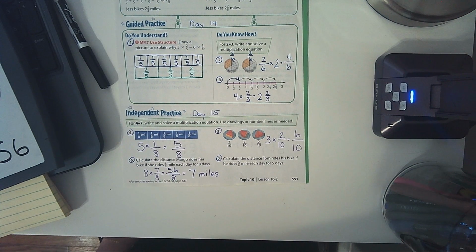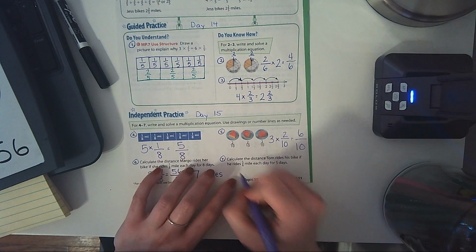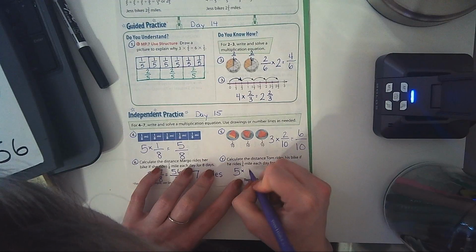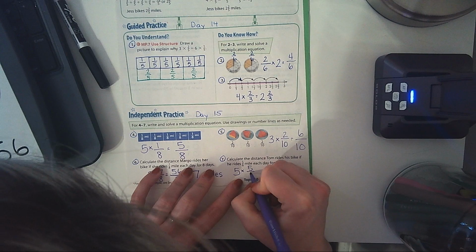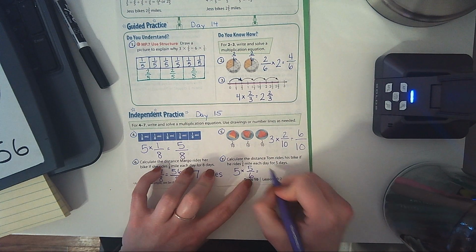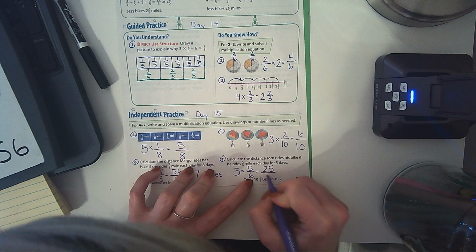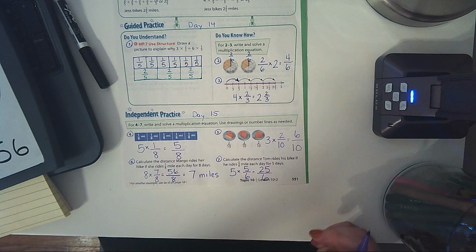For number 7, calculate the distance Tom rides his bike if he rides 5/6 mile each day for 5 days. So look for the fraction and how many times it's repeated. 5 times 5/6 equals 25/6. And now we're going to break that apart.